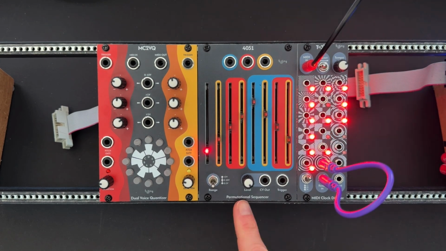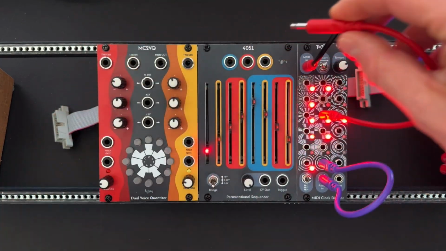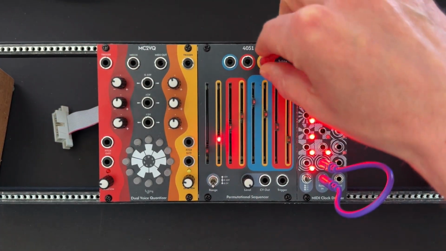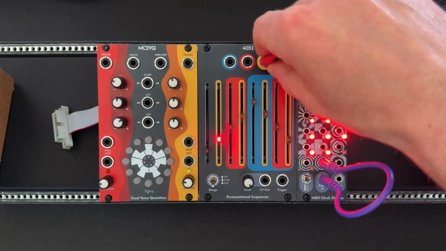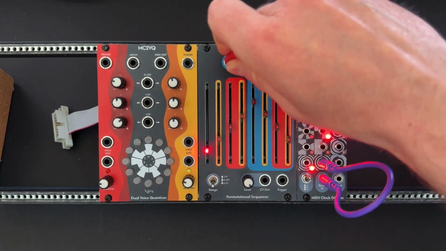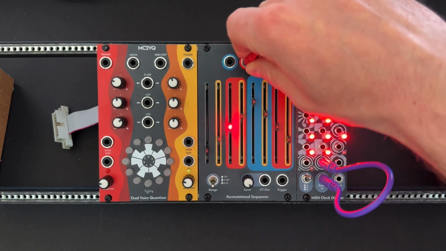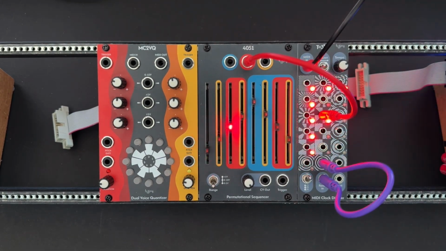Next up is the permutational sequencer. It has 3 gate inputs, and the combination of these inputs determines which step controls the output. I'll start by connecting a simple 8th note gate to each input individually so you can see how they interact with the sequence. The front panel colors, yellow, red, and teal, indicate how each input contributes to the step selection.